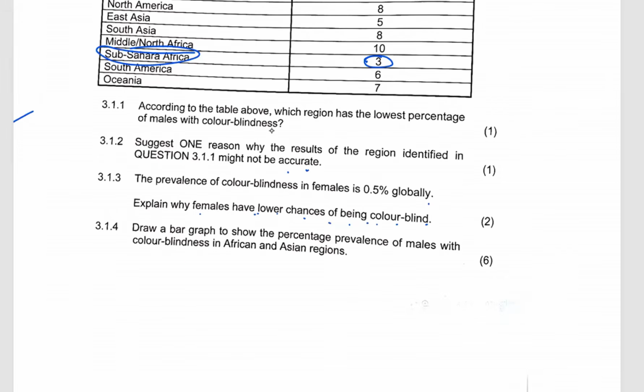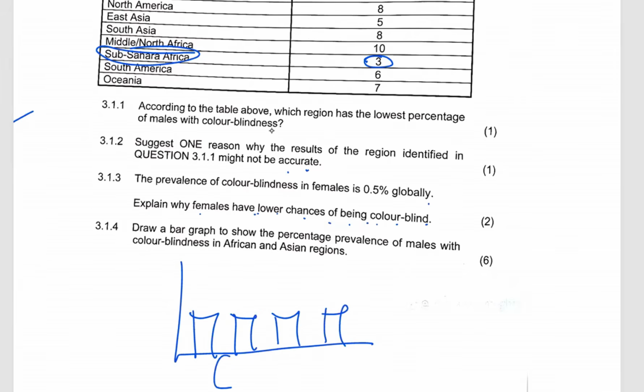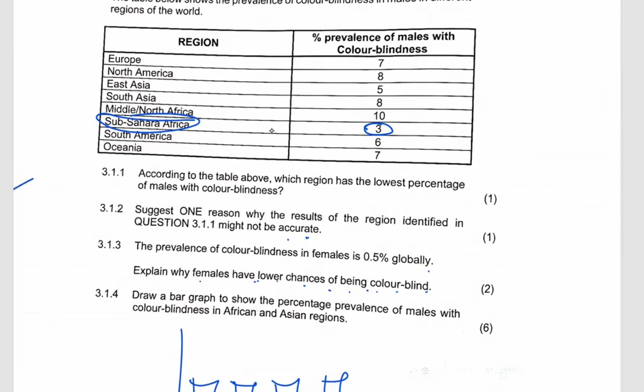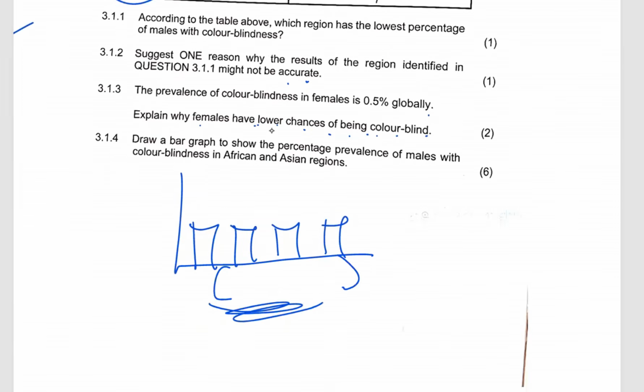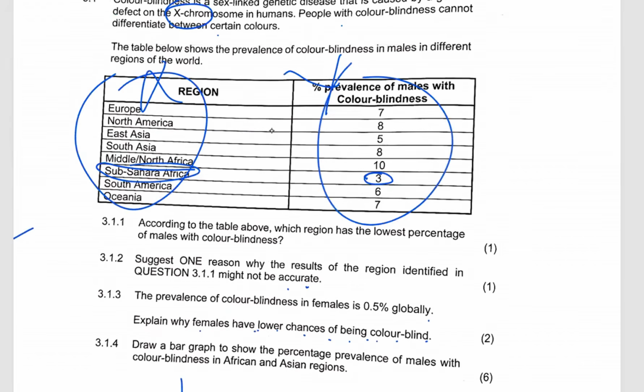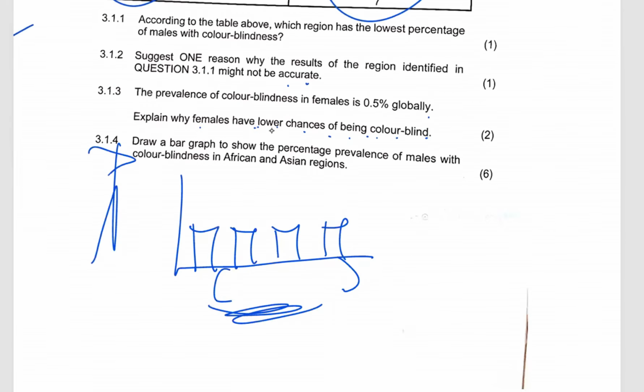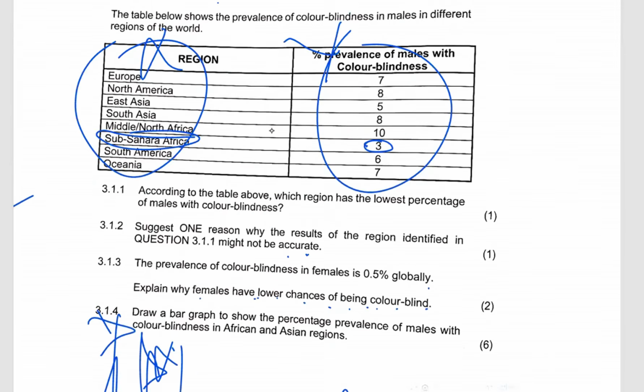Then you draw a bar graph. You guys, this is a question you must know. Make sure that the bars are the same size. This is X, this is Y, so this one goes on X, and these numbers go here on Y. You can't have words on the Y axis, they must always be on the X axis.